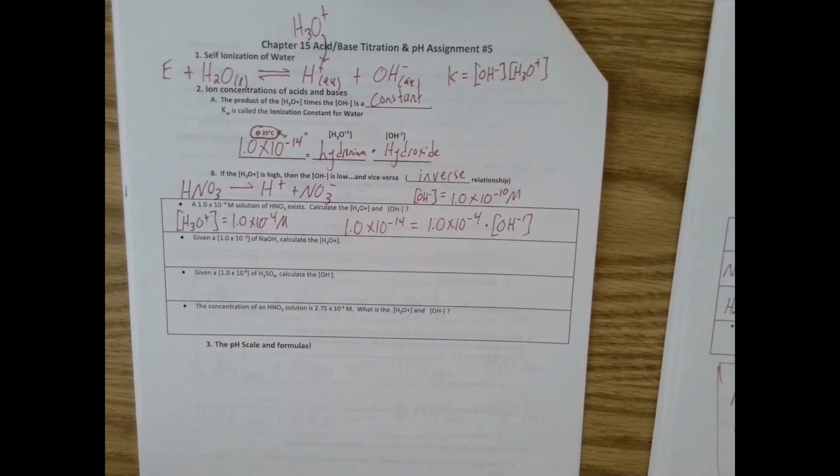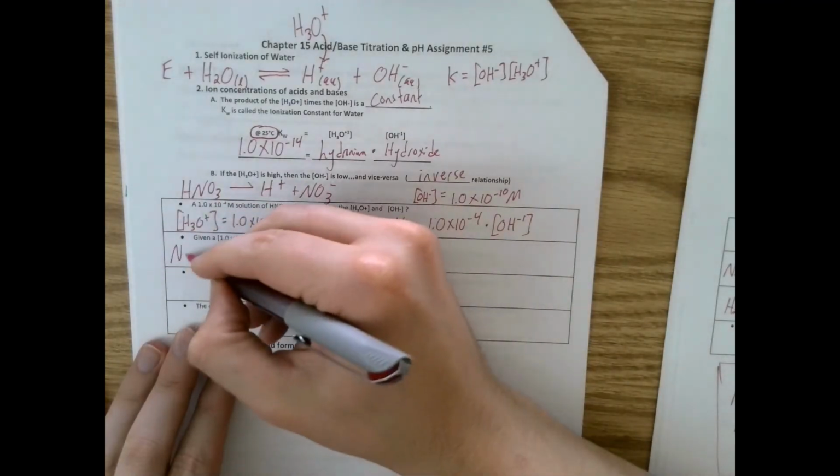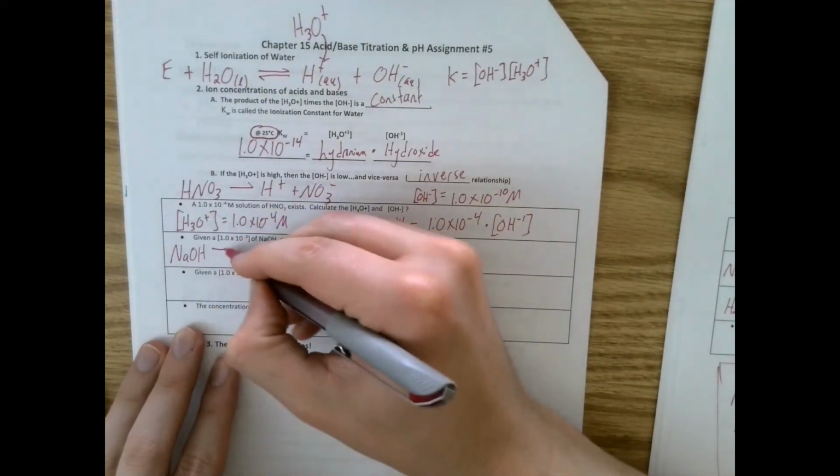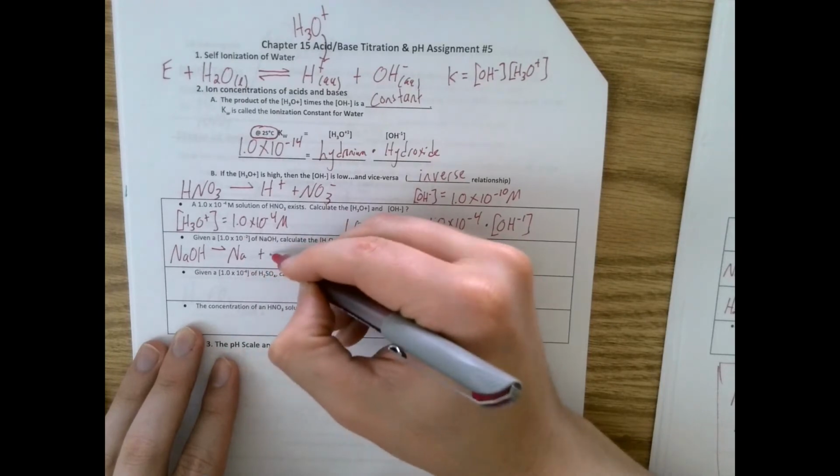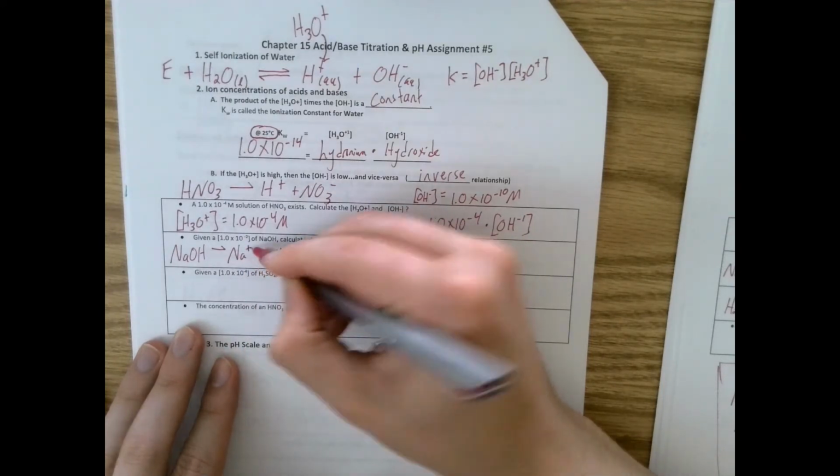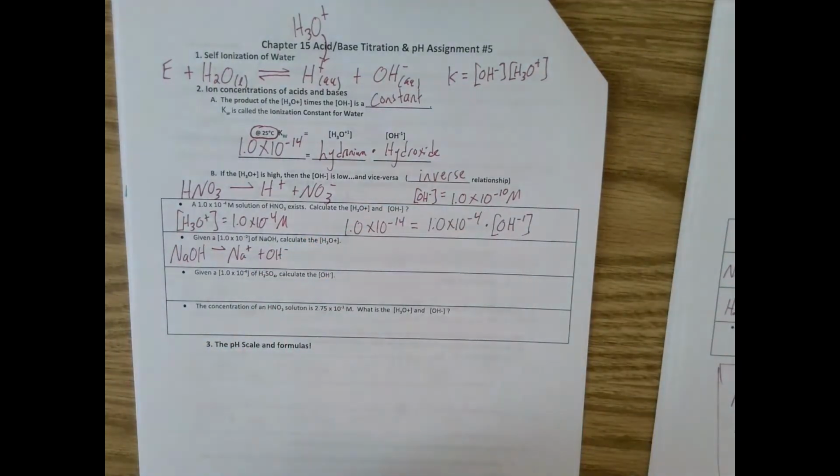Metal hydroxides do what in water? Dissociate. So I have NaOH becomes Na plus and OH minus. Now what determines whether or not that's going to dissociate? Solubility. So we can check the solubility table. It's soluble, so we're in good shape.